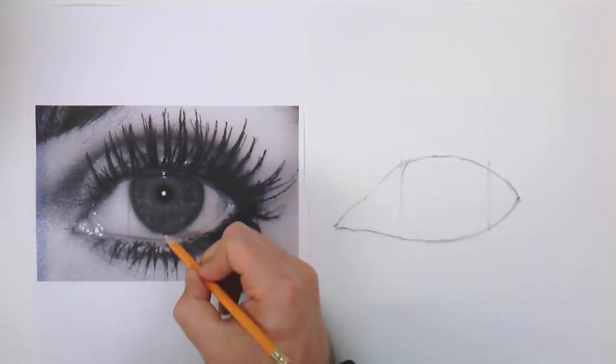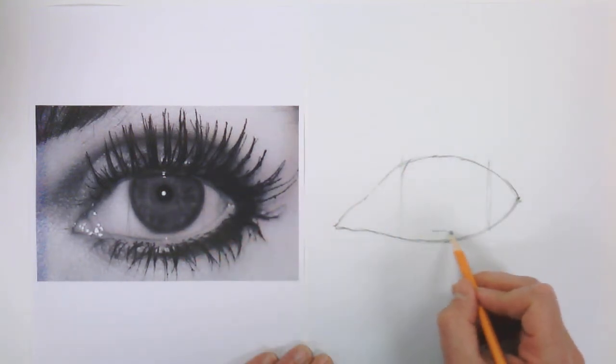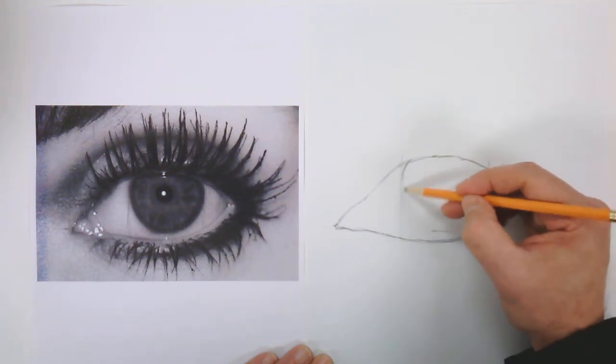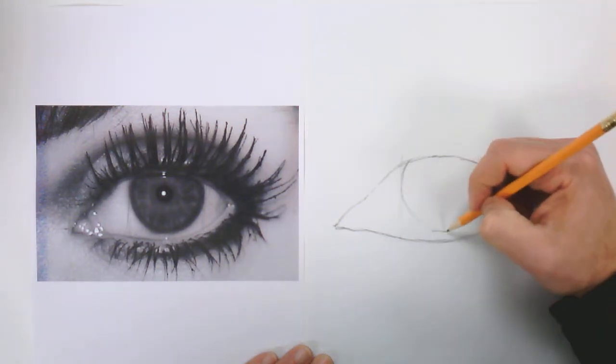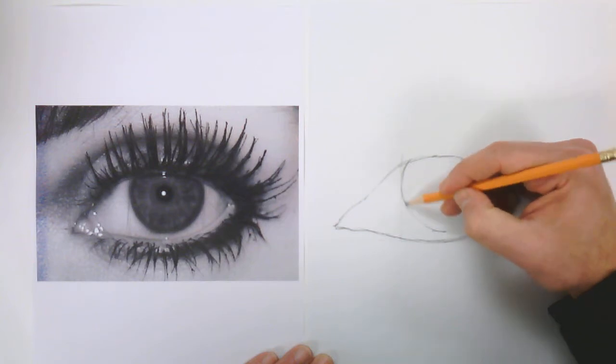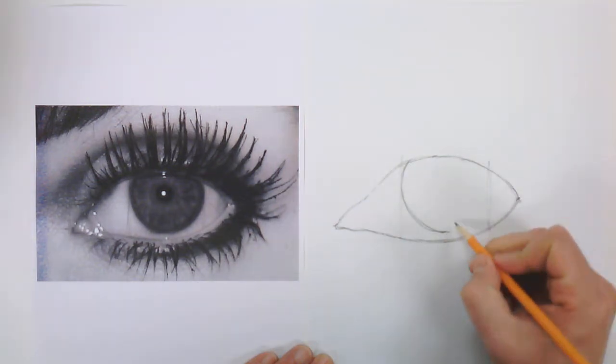Okay, and the iris is going to come all the way down here, so you can make a little mark. And here's where I'm going to be testing my ability to draw a circle.